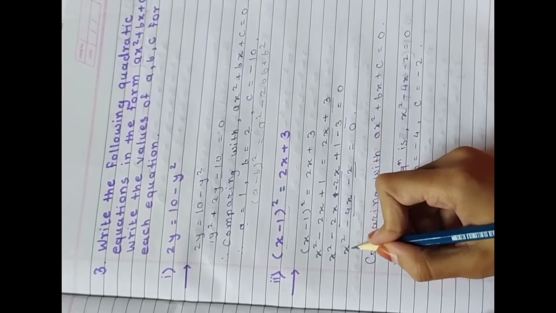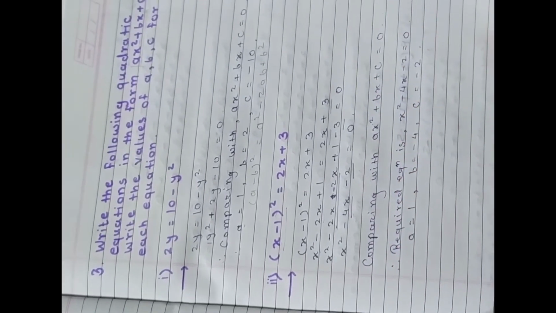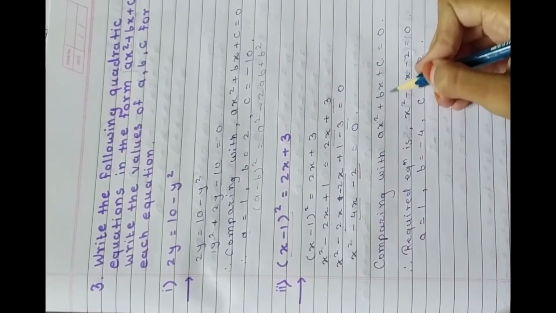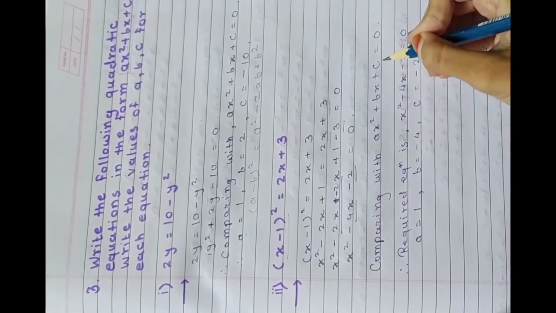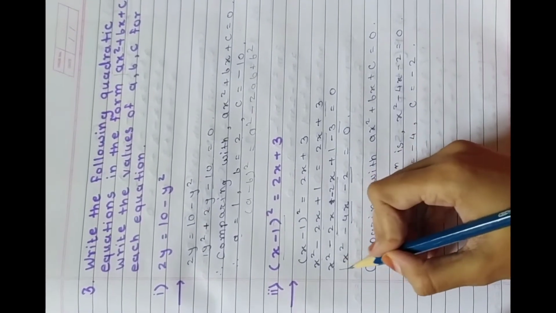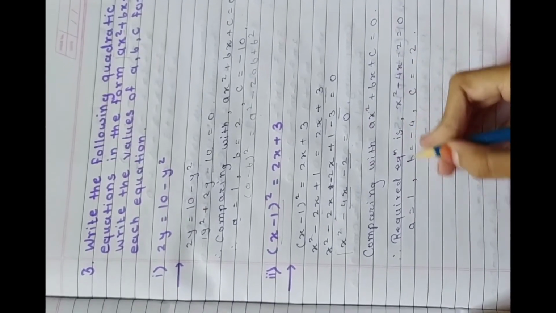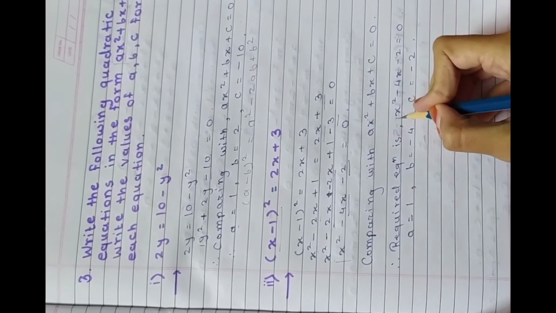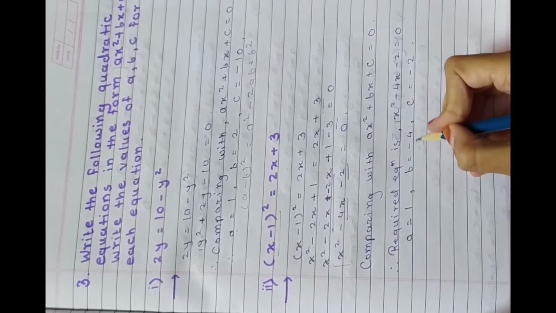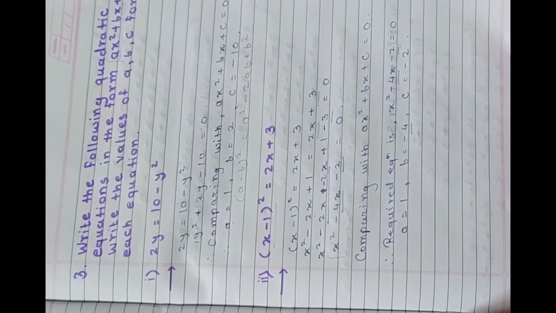So we write x square minus 4x minus 2 is equal to 0. Comparing this equation with ax square plus bx plus c is equal to 0, the required equation is x square minus 4x minus 2 is equal to 0, where a is 1, b is minus 4, and c is minus 2.